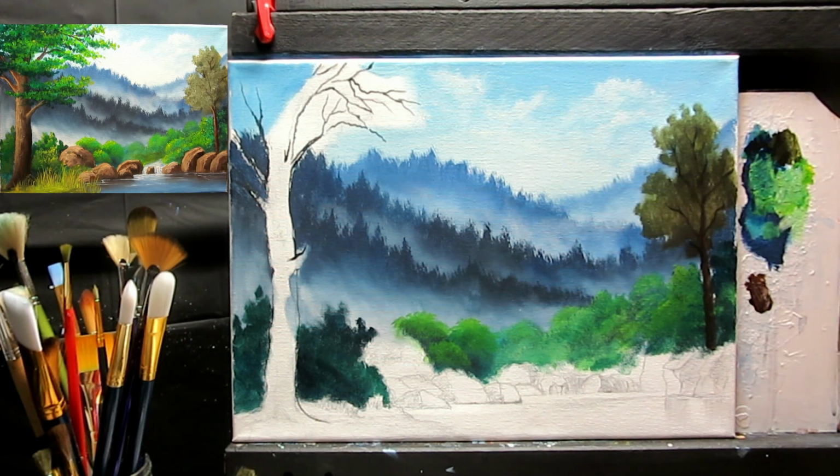I'm going to clean my brush. I'm going to pick up some white, some of the sap green, and create basically a lighter value of it. And I'm going to go ahead and highlight this tree using the same brush.